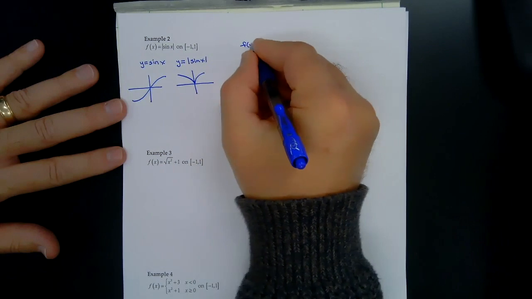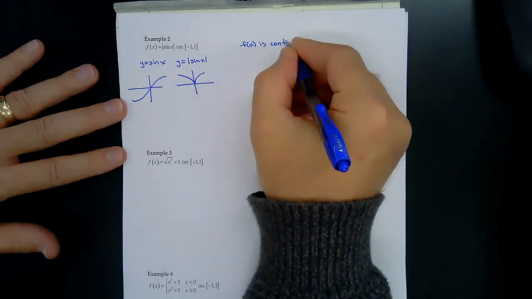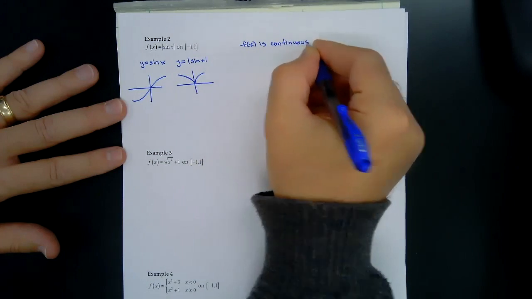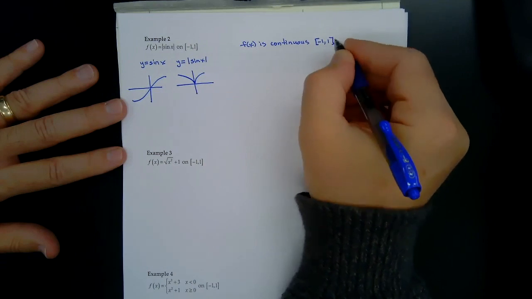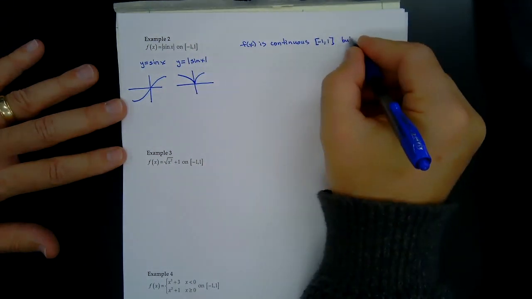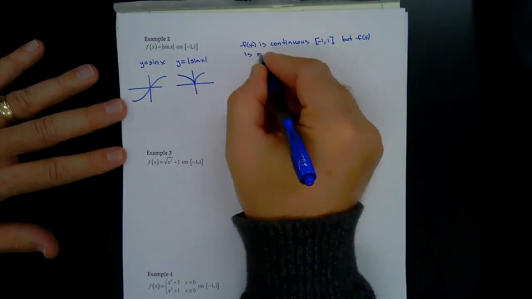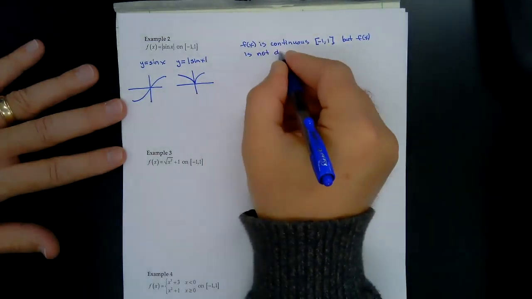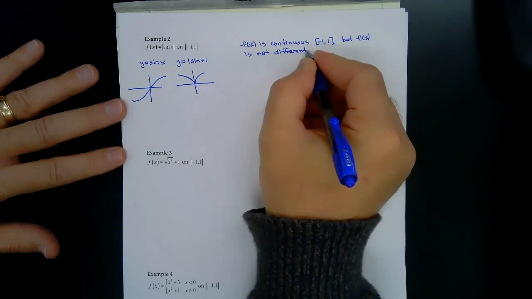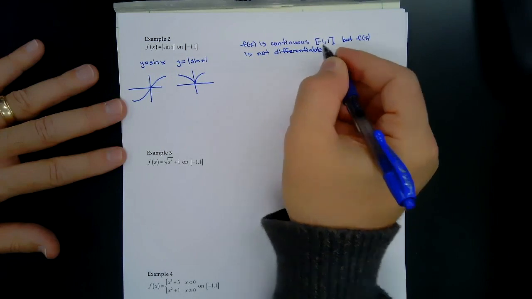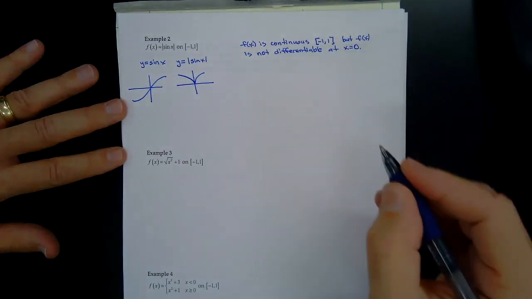So we could say f of x is continuous, because that's the very first part. It is continuous on -1 to 1, but f of x is not differentiable at x equals 0, and it needs to be.